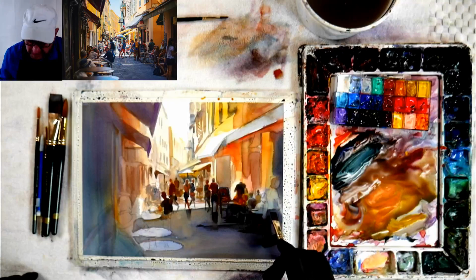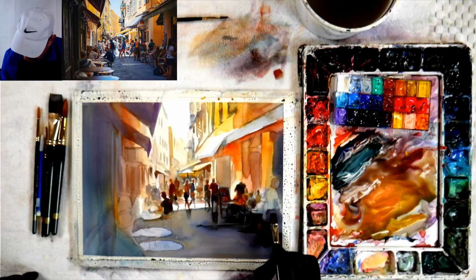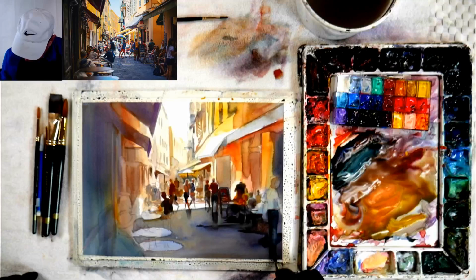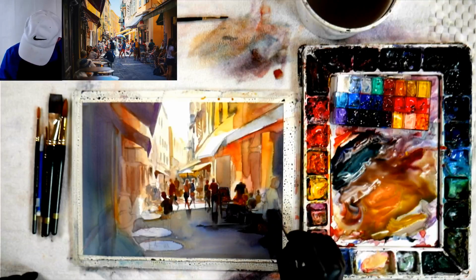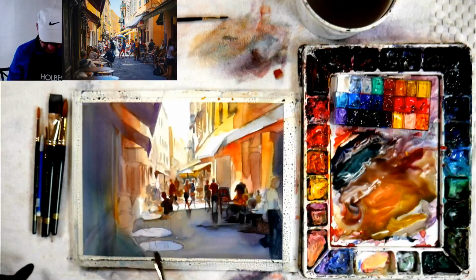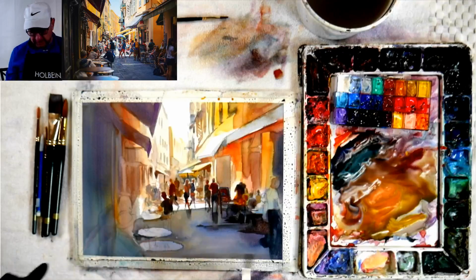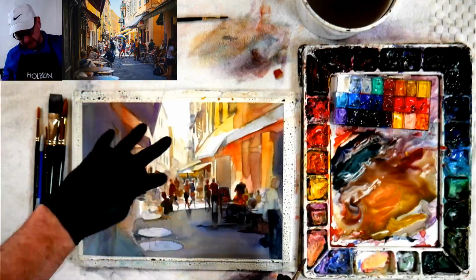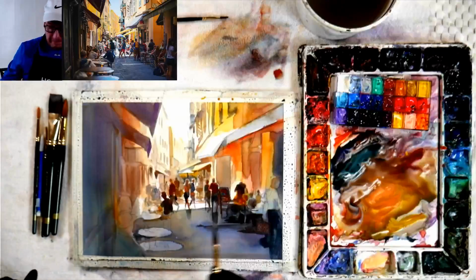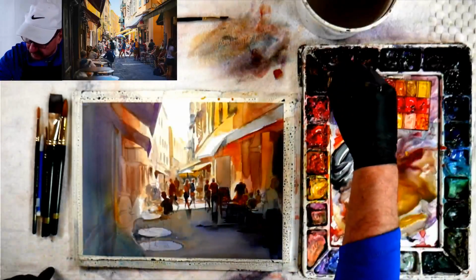As long as I follow my value study, I've got to follow the values, and as long as I follow that, what you do for the texture and the look of things is up to you. It doesn't have to be like the photograph. As long as you get the big background being light and the foreground being dark, you can go ahead and do whatever you like.